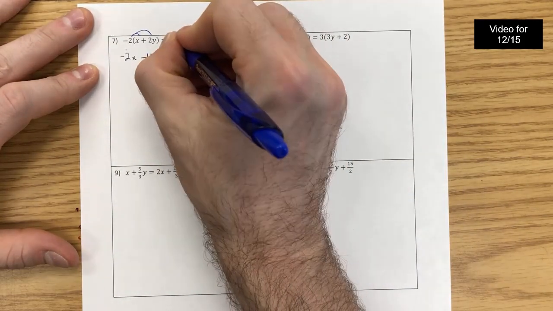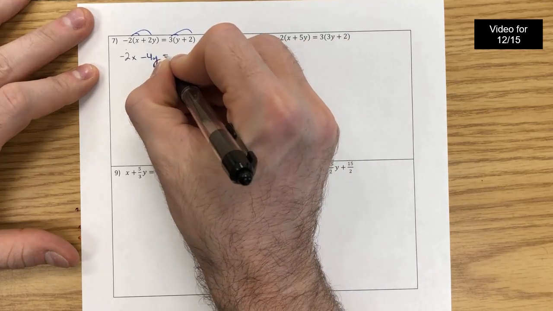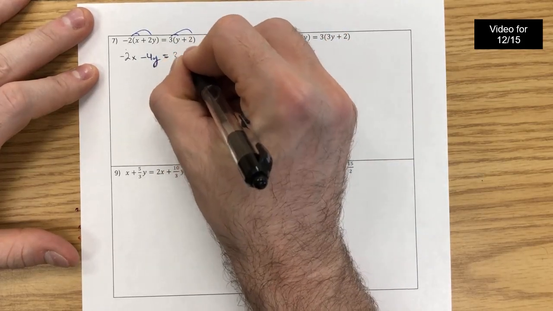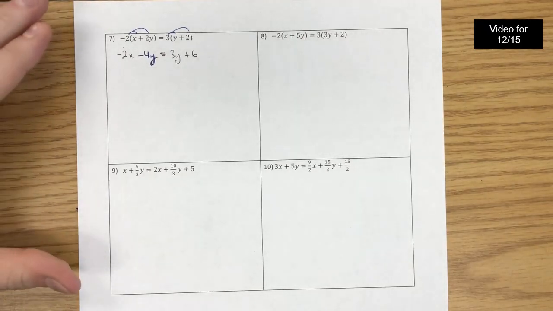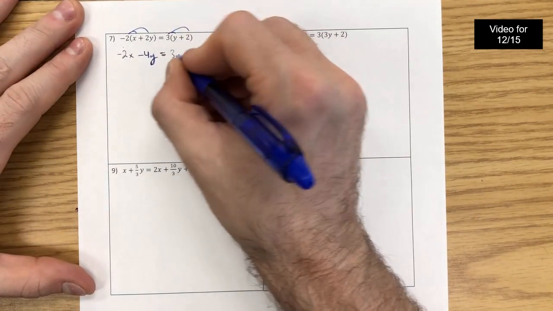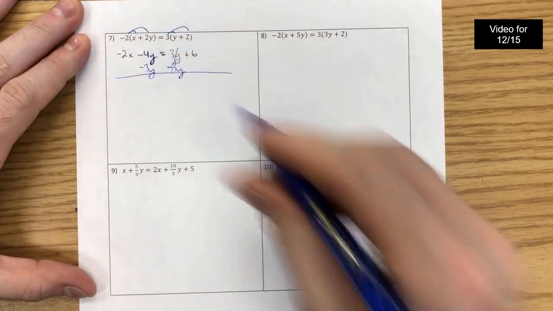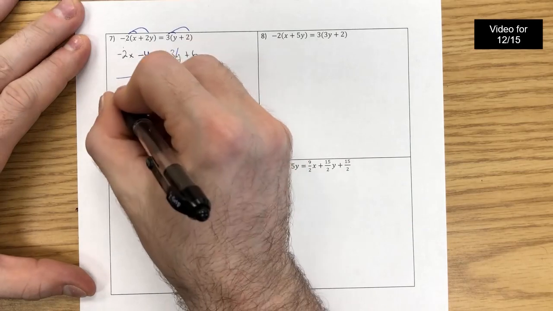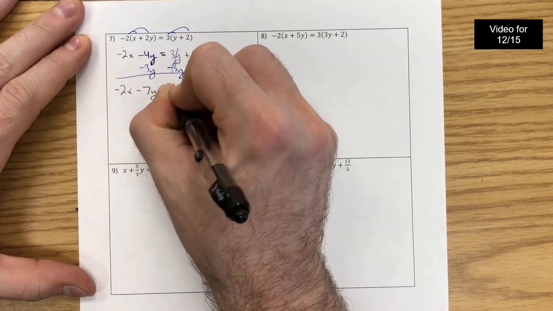And then over here, I also have a set of parentheses, which means I distribute, or I multiply more than once. So I get 3y plus 6. There we go. And the last thing that I'm going to do is move that 3y over, minus 3y. It's going to cancel that out over here. And I'm left with a negative 2x minus 7y is equal to 6.